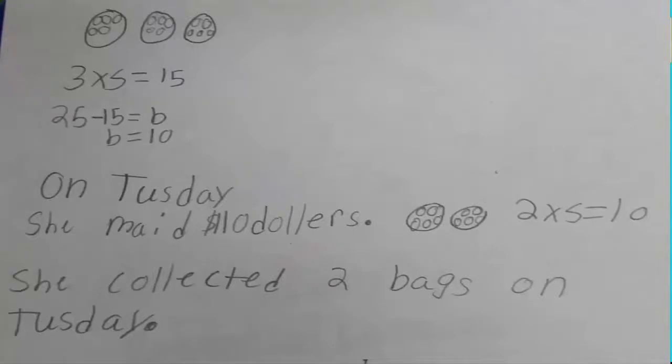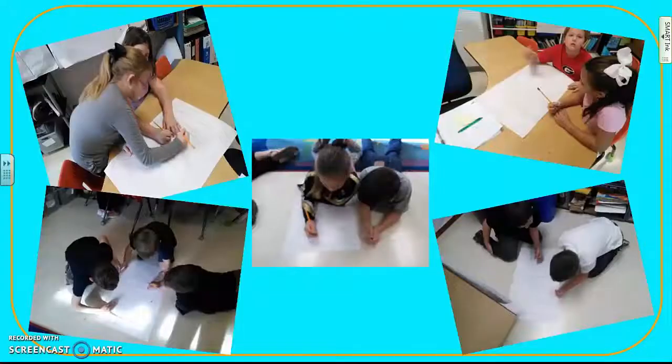Whereas the second student showed her work completely with each step and used an unknown to solve the equation. In this slide, you can see students working collaboratively to solve word problems.